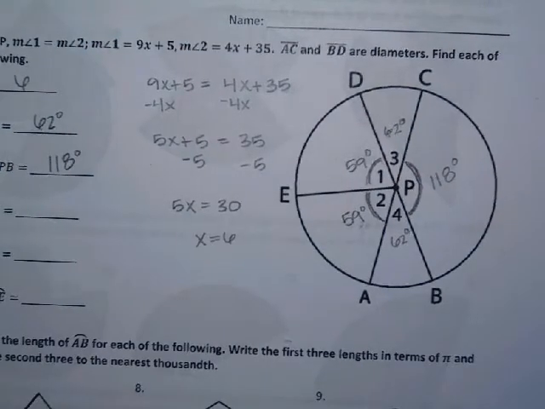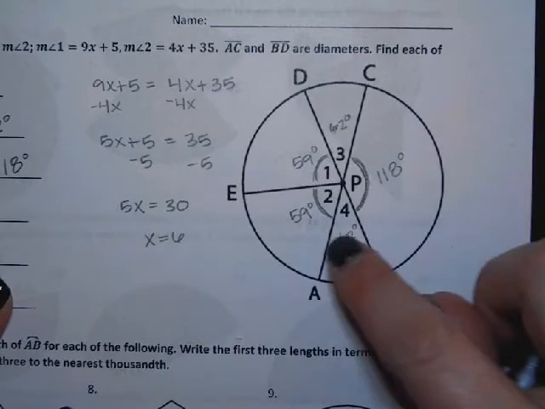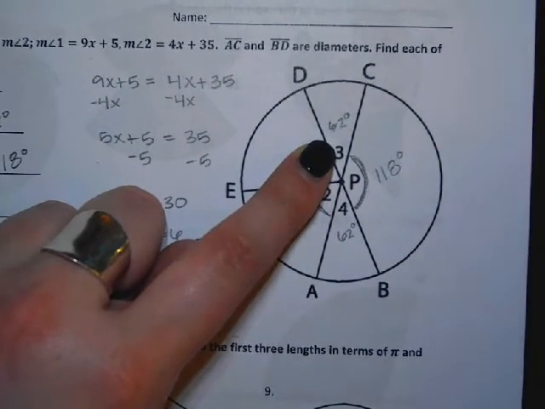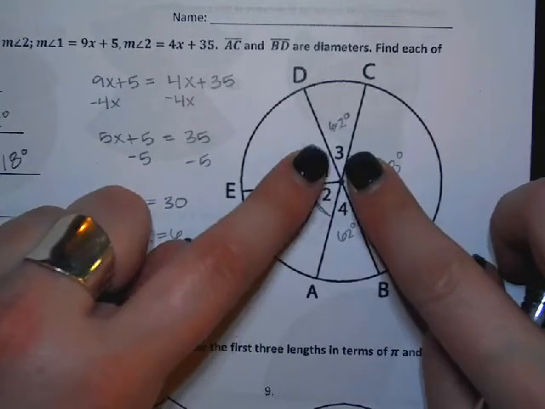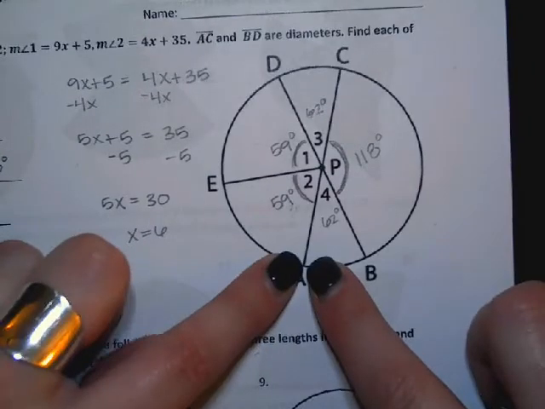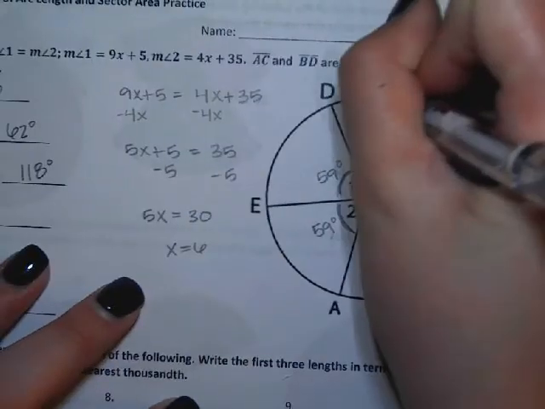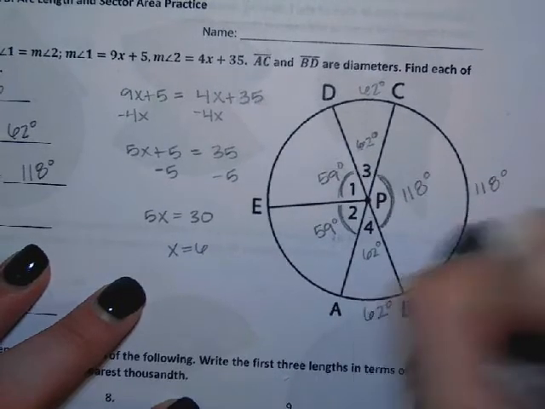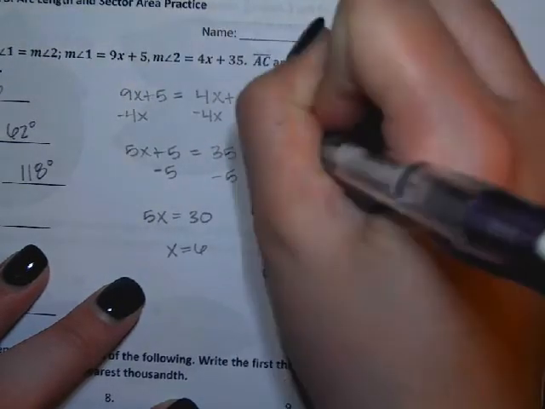Okay, now it's asking about the arcs. So these are all central angles. Is it double? No, they're the same. So which are the ones that are double? Oh, that's the one that touches the outside of the circle. So this is a central angle, so the arc and the angle are identical. They're exactly the same. The only time we double the angle is if the angle's on the edge of the circle. Okay, so this arc is 62, this arc is 118, this arc is 62, this arc is 59, this arc is 59.